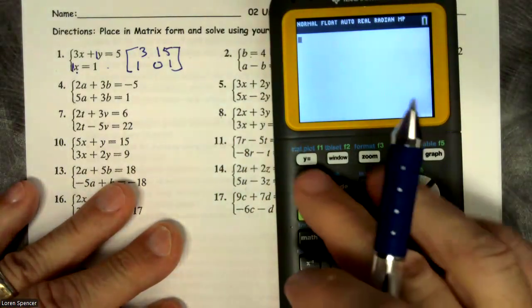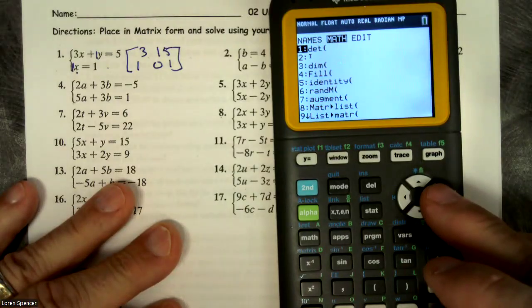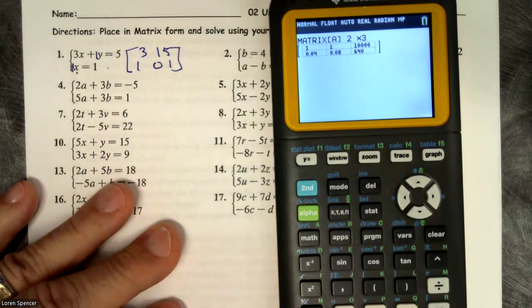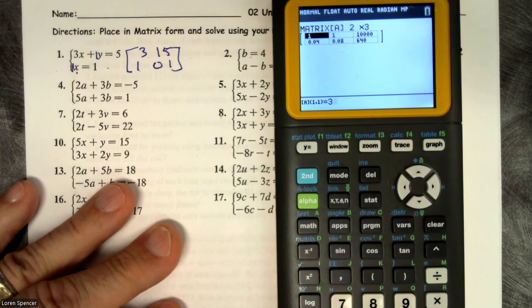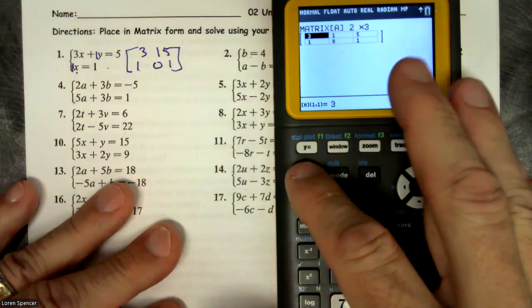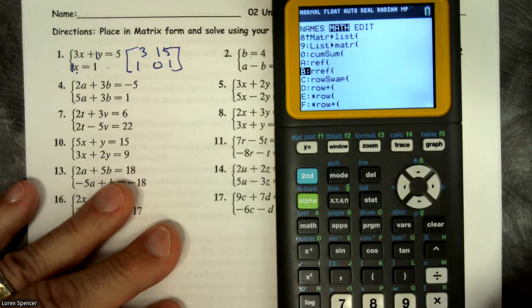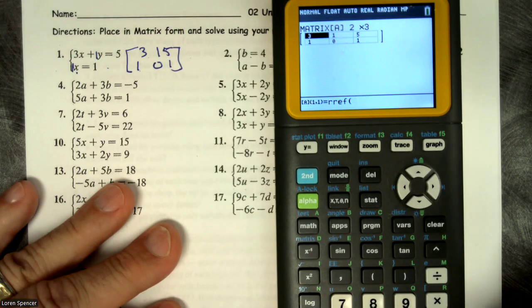So to do that, I'm going to go blue matrix, arrow over to edit, and I have 1, 2, 2, enter 3 because it's 2 by 3, and I just can type over what I already have there, and I'll press 3, enter, then 1 enter, then 5 enter, and then 1 enter, 0 enter, and 1 enter. Once I have it entered, I need to leave the matrix. So blue matrix, math, scroll way down to RREF, which is letter B, press enter.